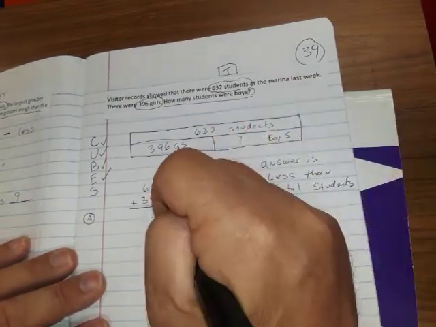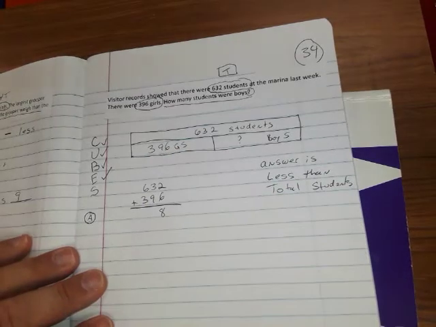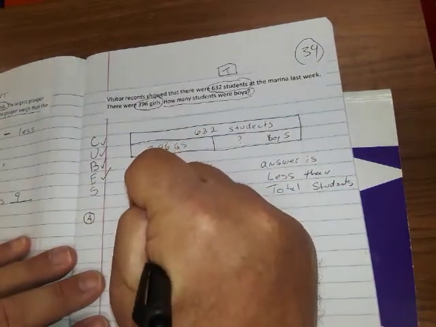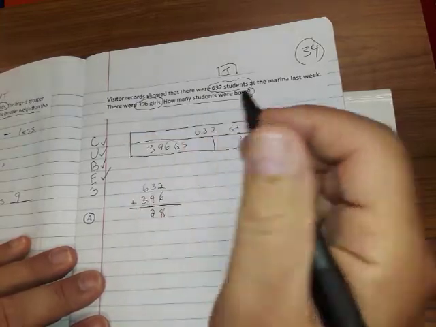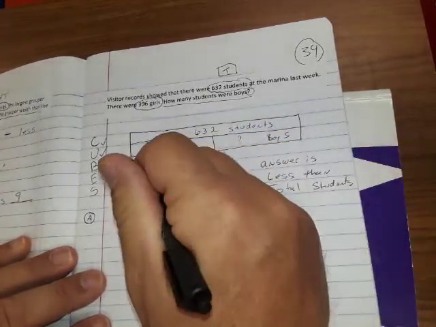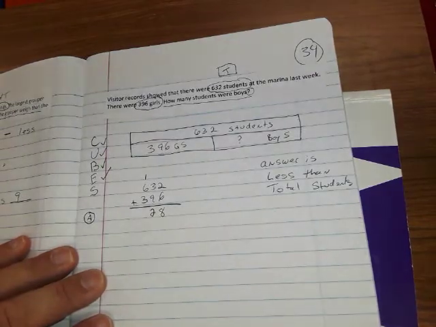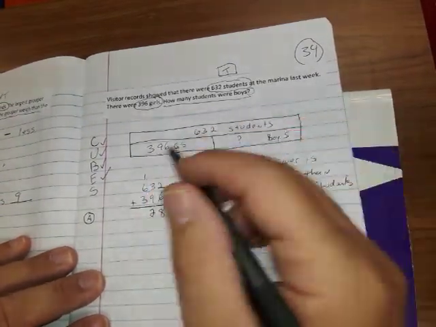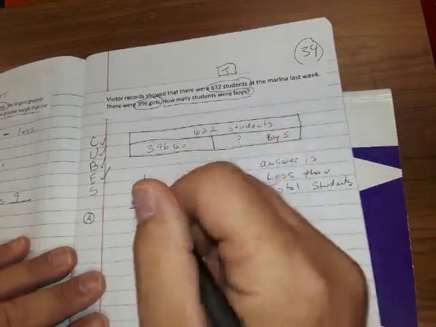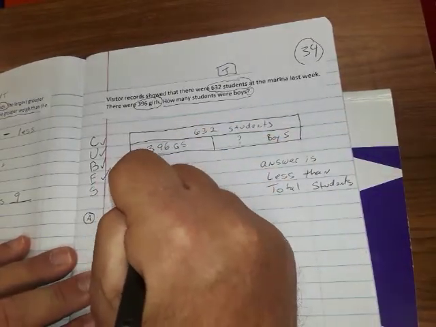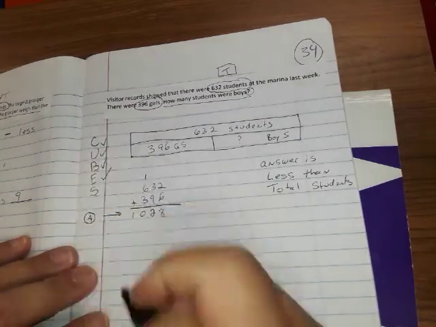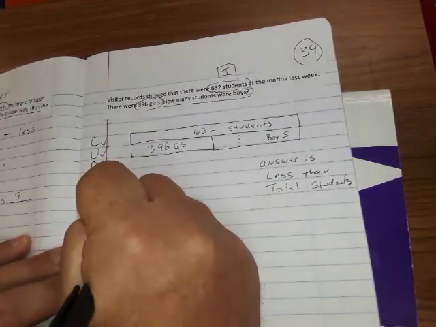So 6 plus 2 is 8. 9 plus 3 is 12. Because it takes one more to get to 10, and the other two are going to go to the ones place, so I'm going to regroup that. And then 6 plus 3 plus 1. I know 6 plus 3 is 9, and one more would be 10. So that means we end up with 1,000. I'll say that's answer choice A if they added.